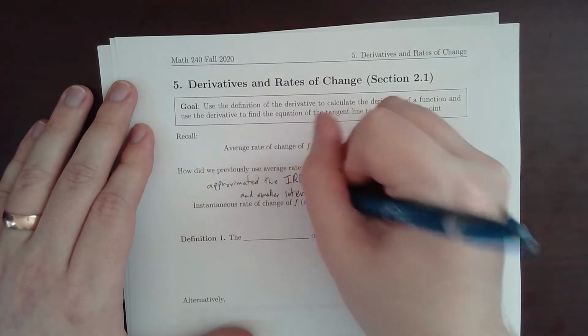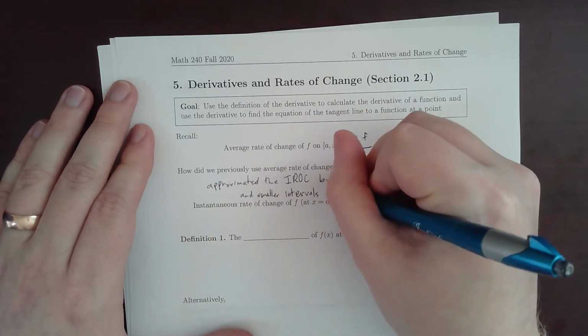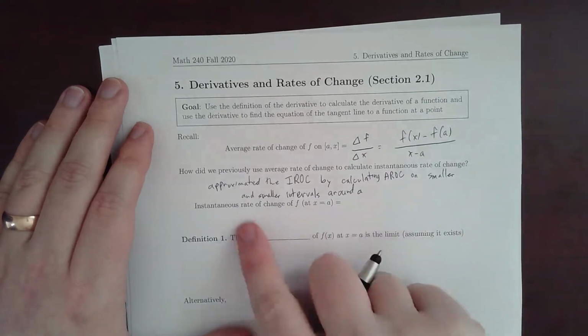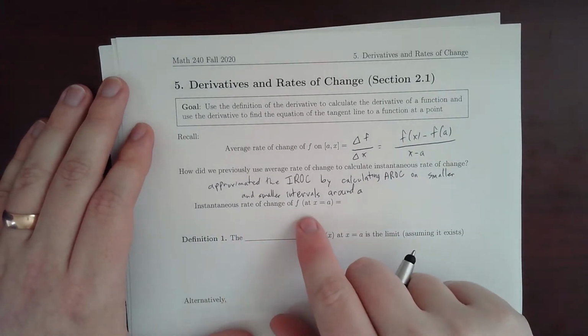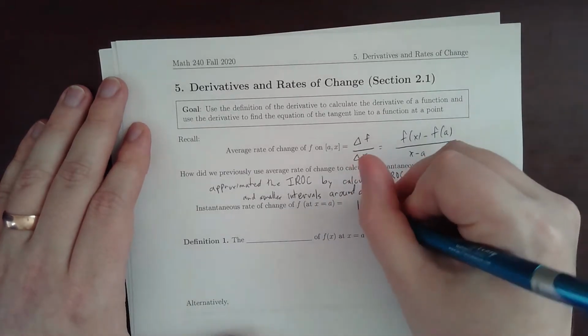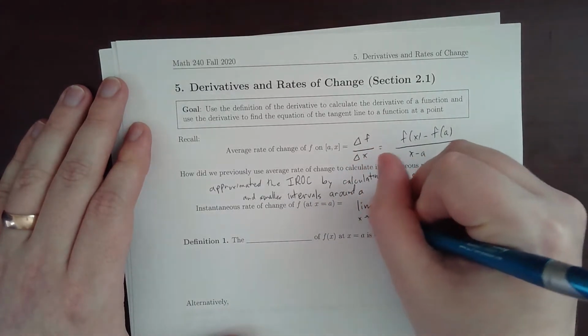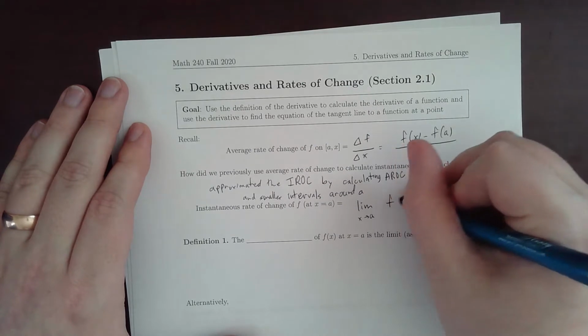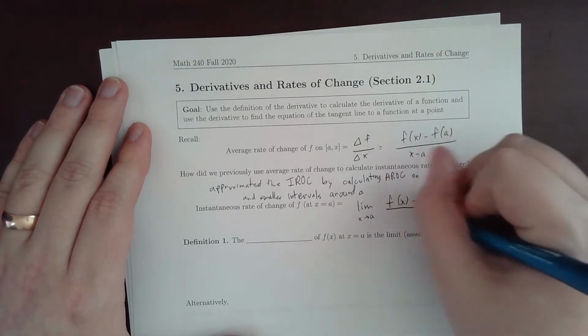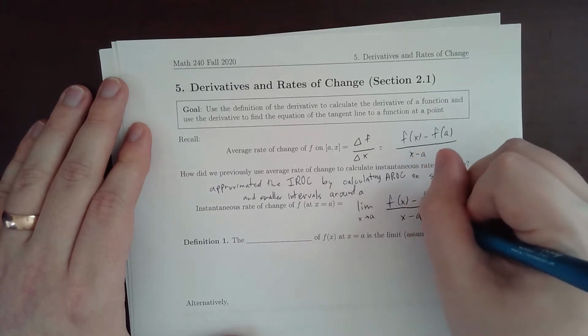So we'll call it a. So smaller and smaller intervals around a. So then our instantaneous rate of change for a function would be the limit as x approaches a of f of x minus f of a all over x minus a.